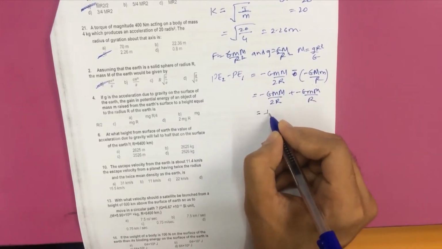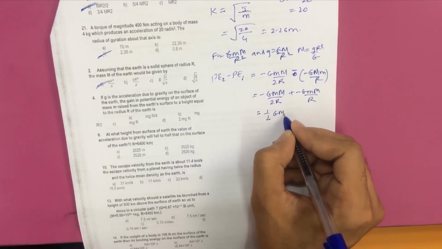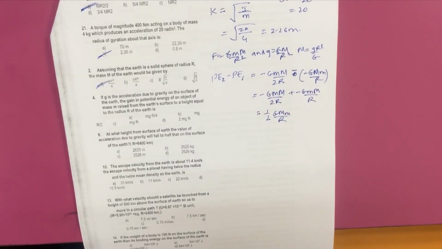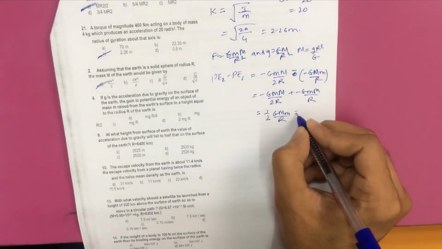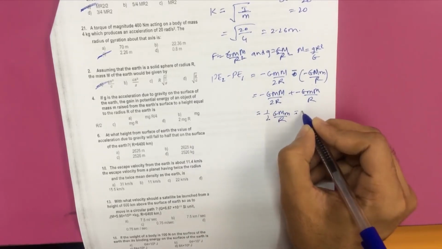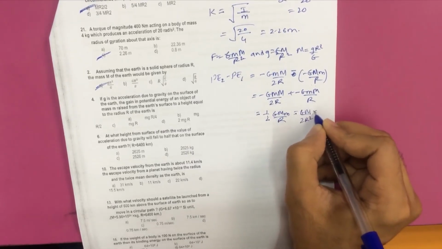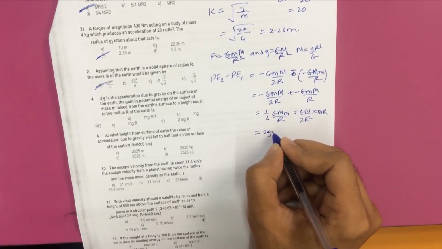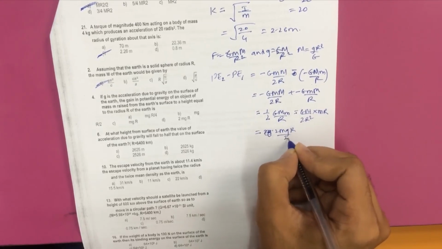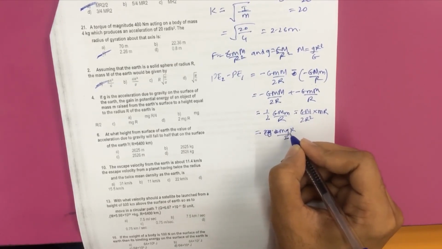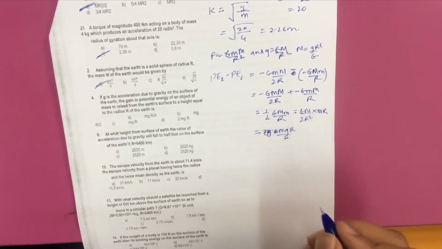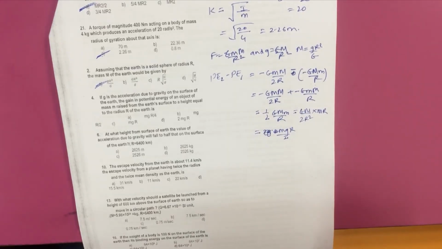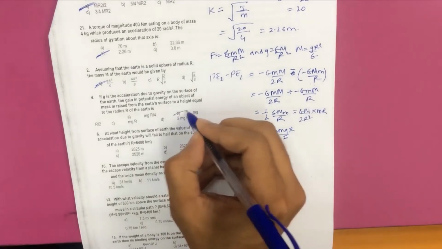Solving this gives half GMm by r. This can be written as GM by r square into small m capital R, which is mgR by 2. So your correct answer would be option B, that is mgR by 2.